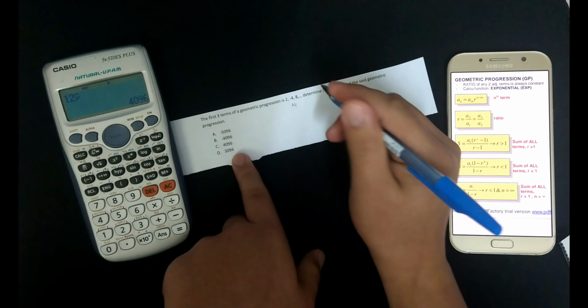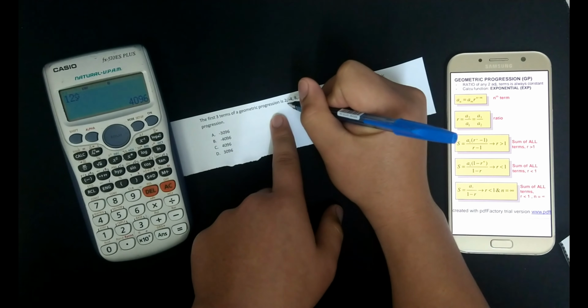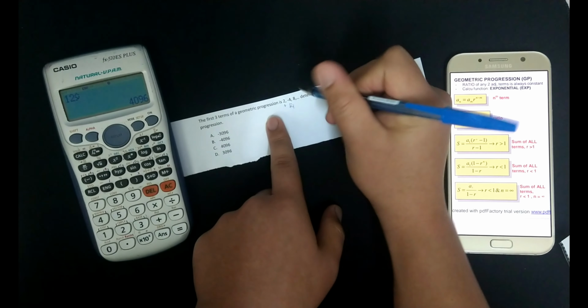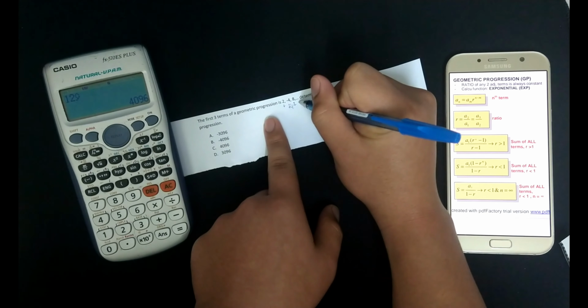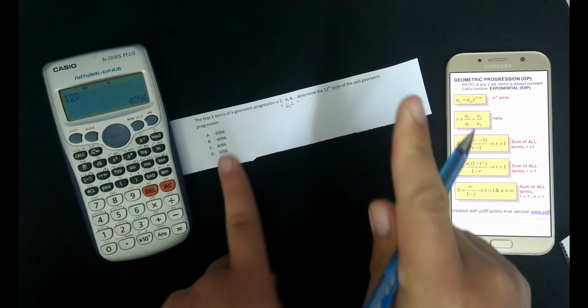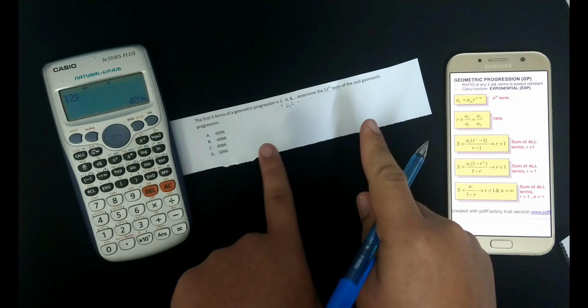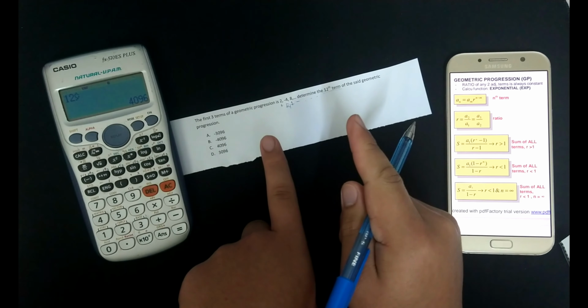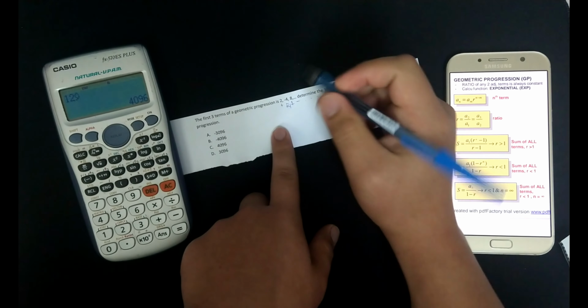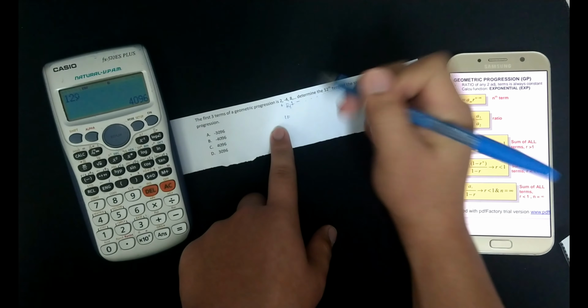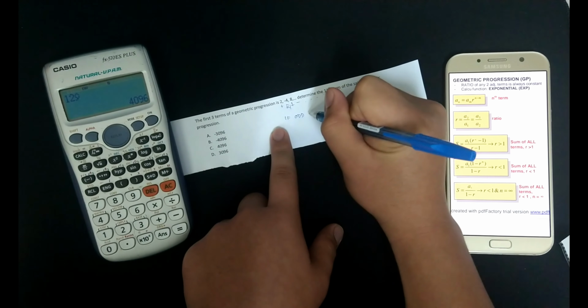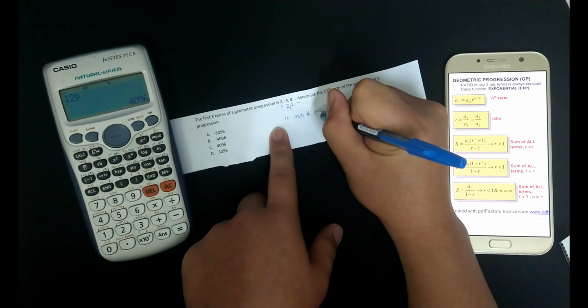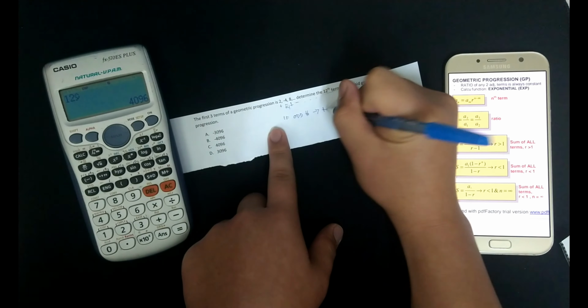In here, because we see the pattern, the first term is positive, the second term is negative, the third term is positive again, then the fourth term, and so on and so forth, alternating positive and negative. So we saw that if odd numbers, the term is positive.